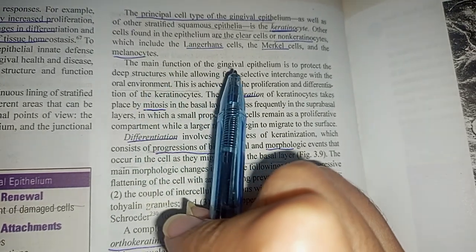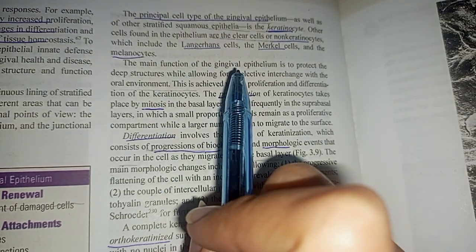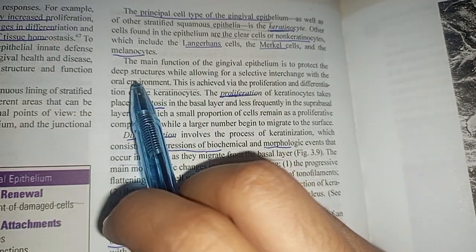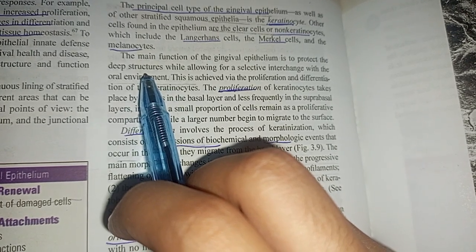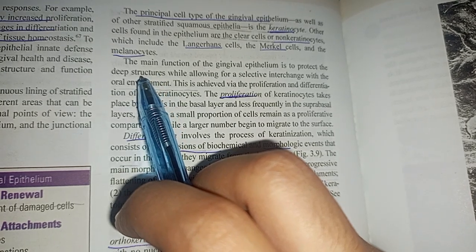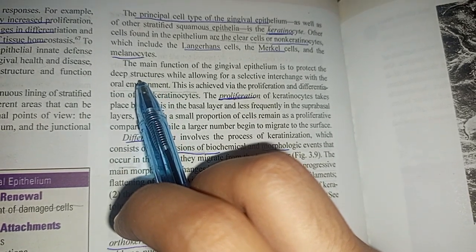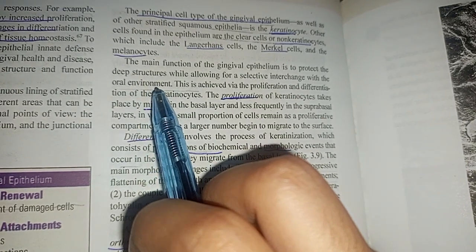The main function of the gingival epithelium is to protect the deep structures. Yes, the gingival epithelium has to protect the deep structures: you have to protect the tooth surfaces and also the underlying connective tissue.